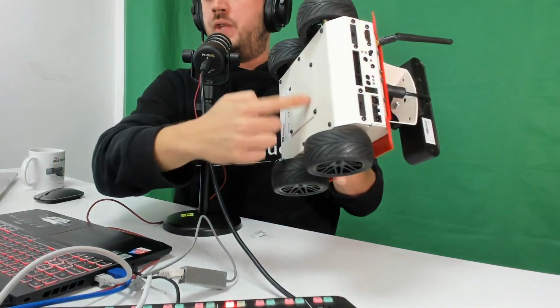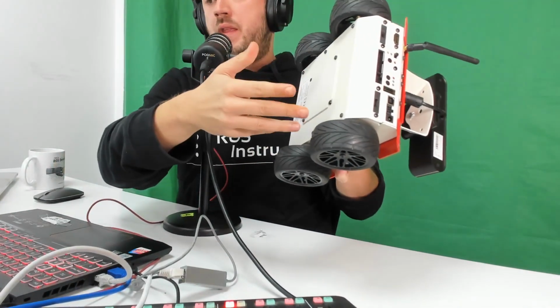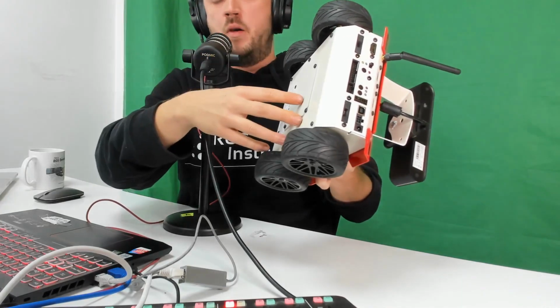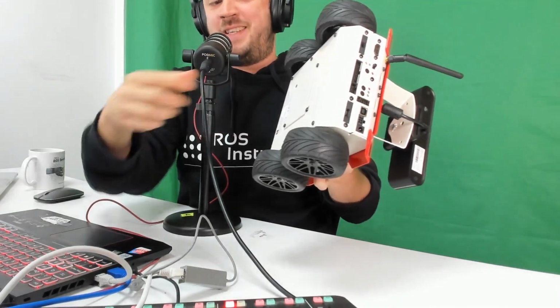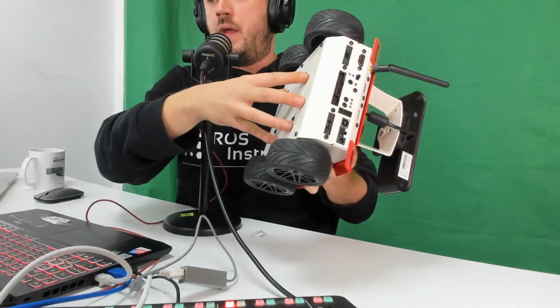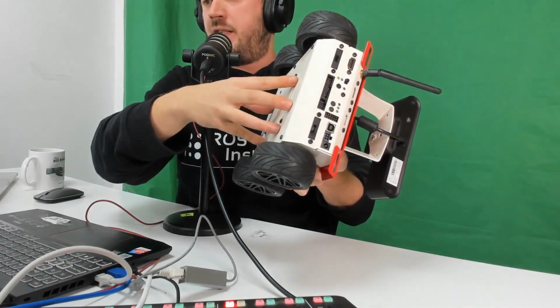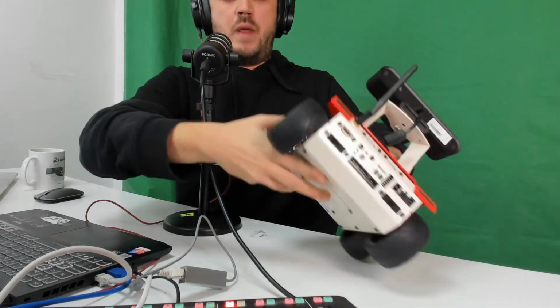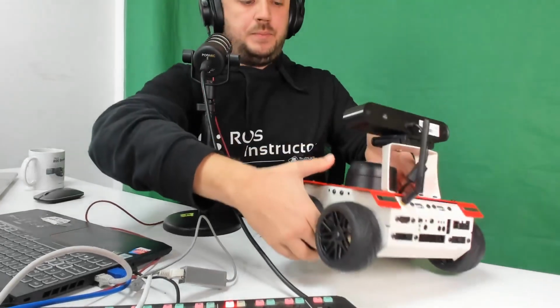And they are mounted right here. I have them already mounted to save time, because otherwise it would take a lot of time just to mount it. And these open classes, as you know, are very limited in time. So there are some things that I have already made previous to starting it. But all this comes already with the robot.